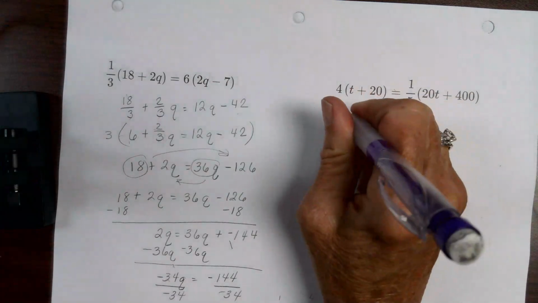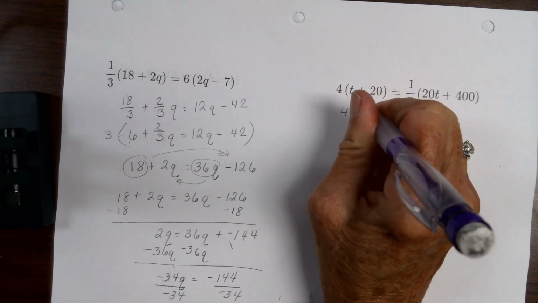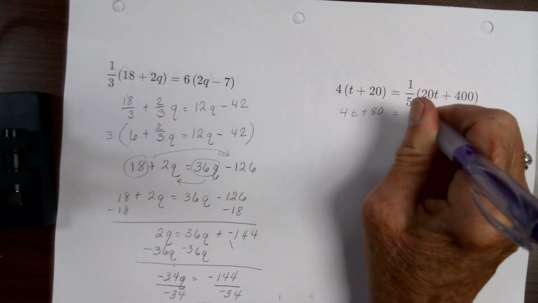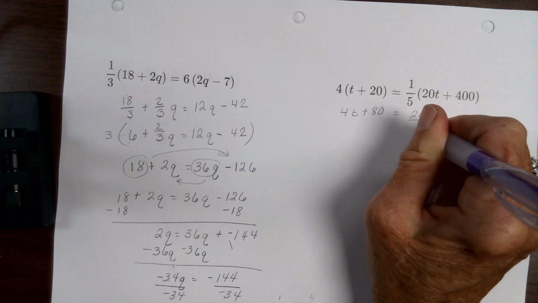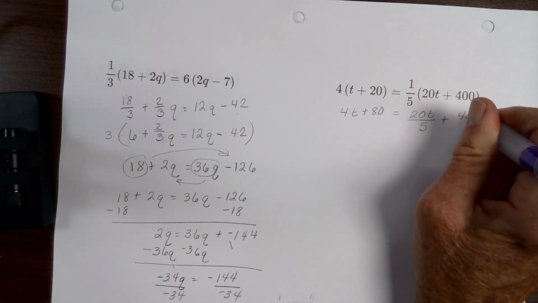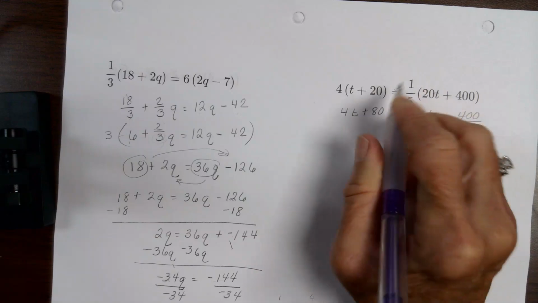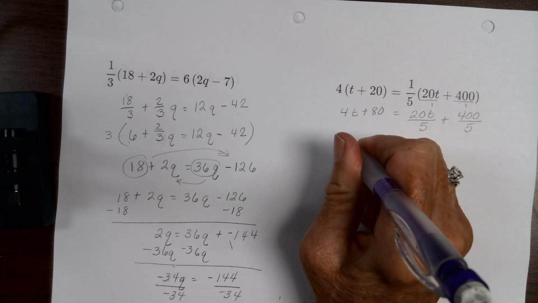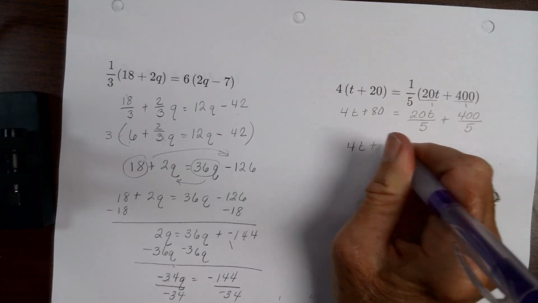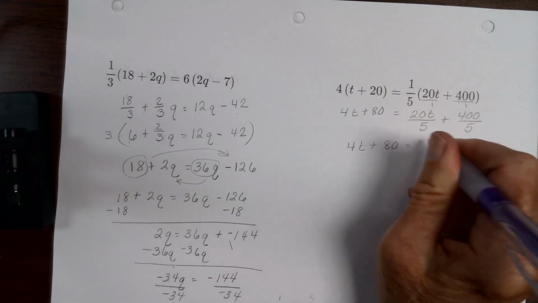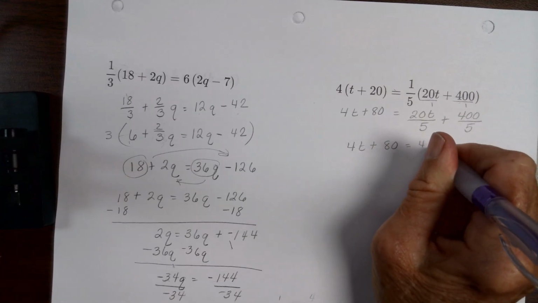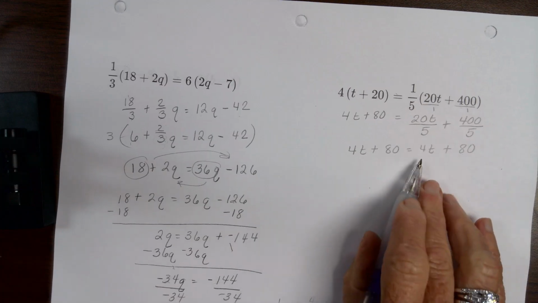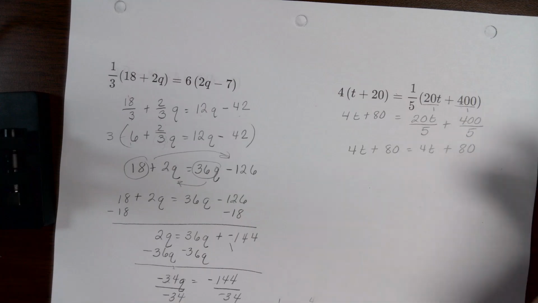Alright, let's do this one. 4t plus 80, because I have to do the distributive property, is equal to 20t over 5 plus 400 over 5, because I'm multiplying straight across. Those are the same as over top of 1. That leaves me with 4t plus 80 is equal to 4t plus 80. Now notice on this one, it's the same answer on both sides.